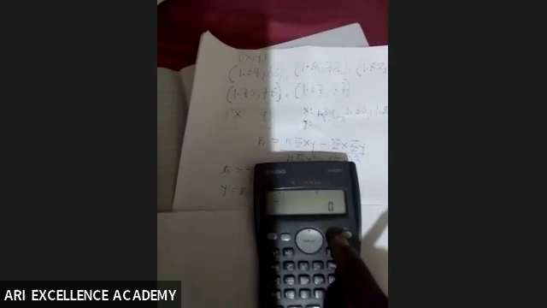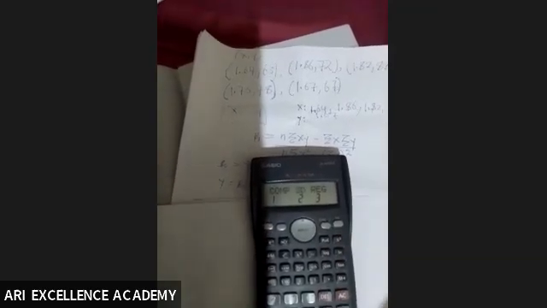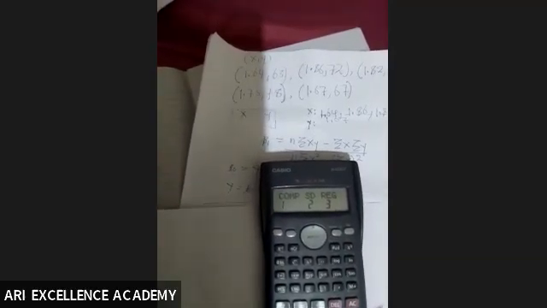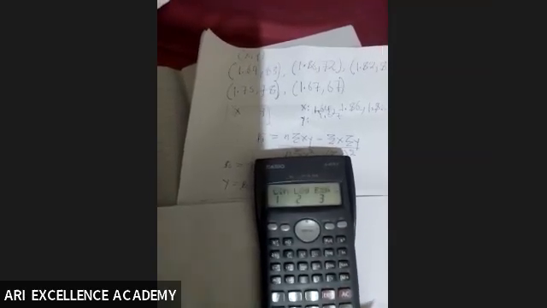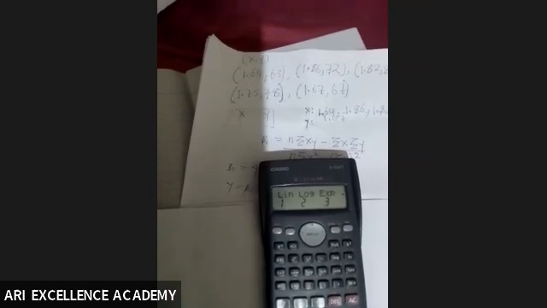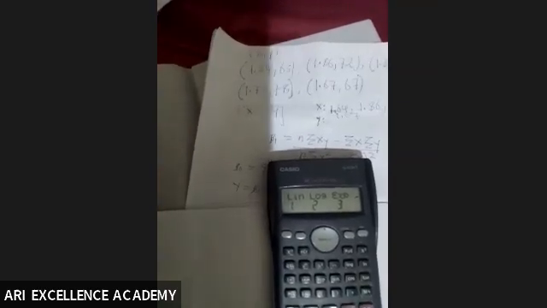To start with, you turn your calculator on, press on. Once your calculator is on, you press mode, number 3, regression. Since you want to do regression analysis, regression number 3. Then from regression, you go to linear. It's going to be linear regression, 1.